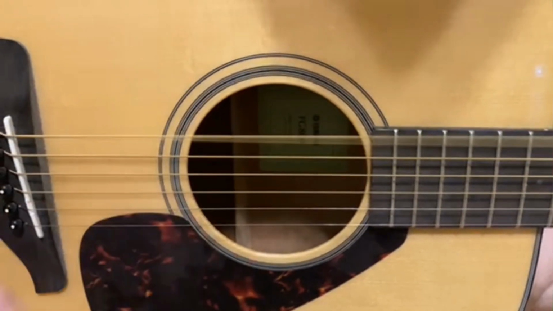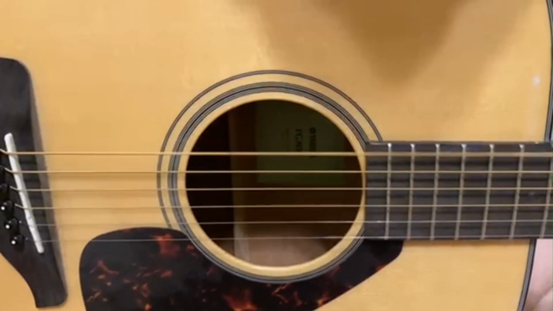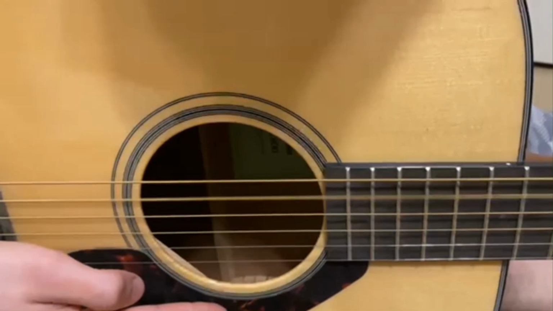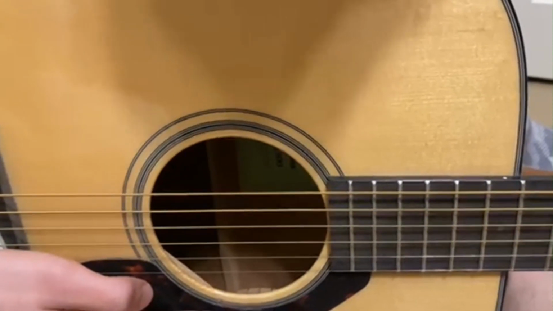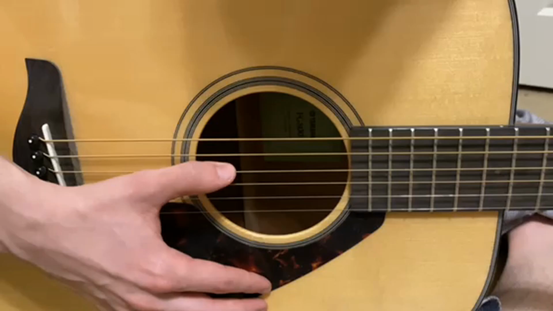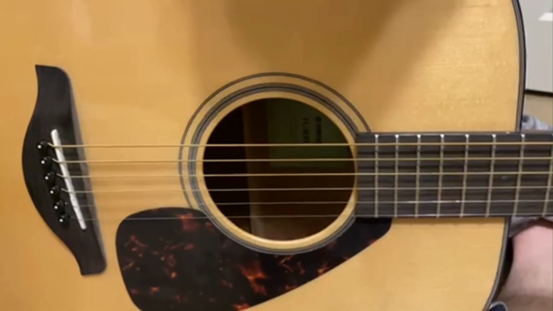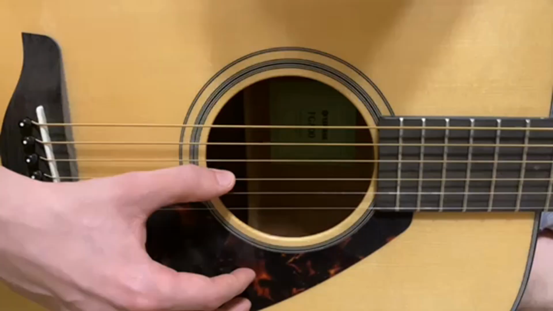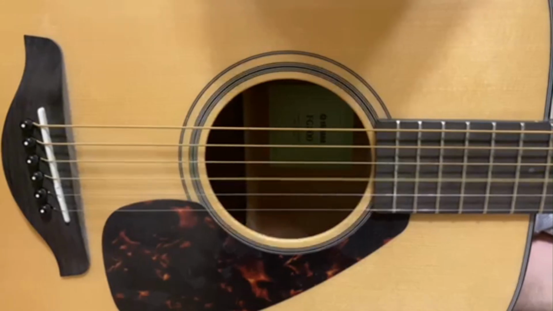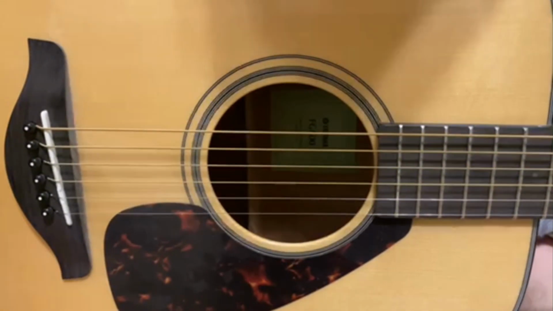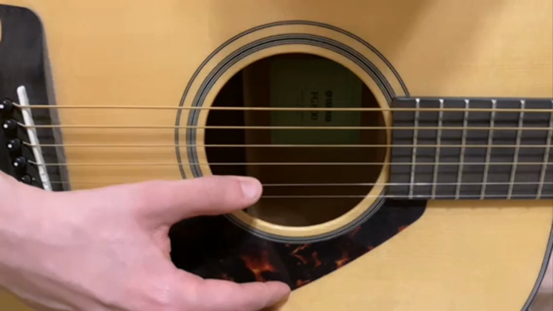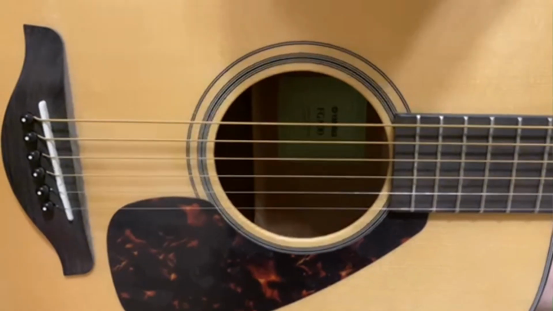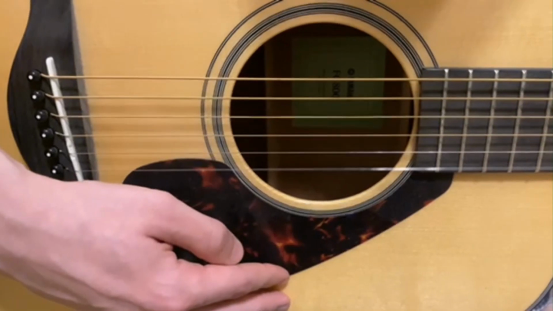String 1 of the guitar. String 2 of the guitar. String 3 of the guitar. String 4 of the guitar. String 5 of the guitar. String 6 of the guitar.